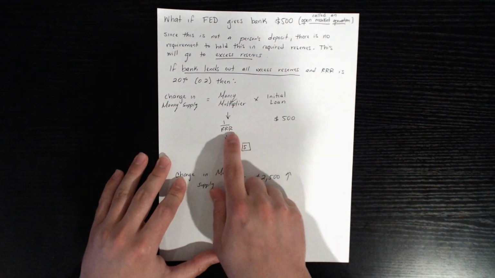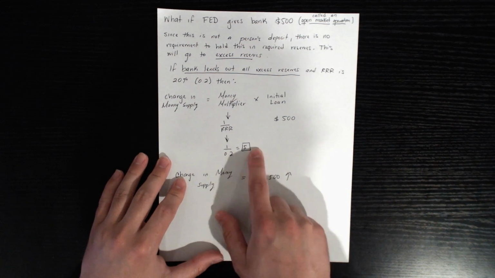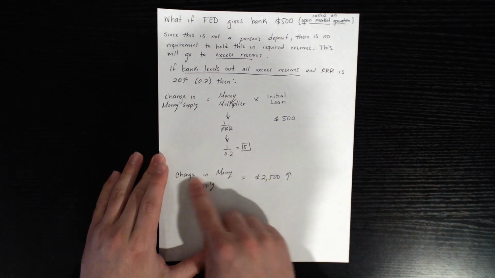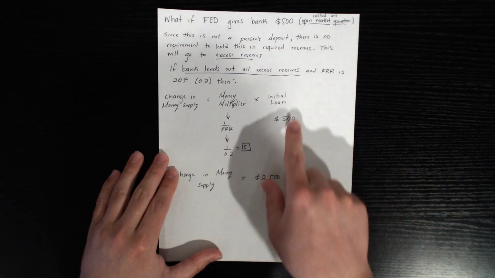The money multiplier is 1 over the reserve requirement ratio, which is 1 over 0.2, which is 5. So it's going to be 500 times 5. That means a total increase in the money supply of $2,500.